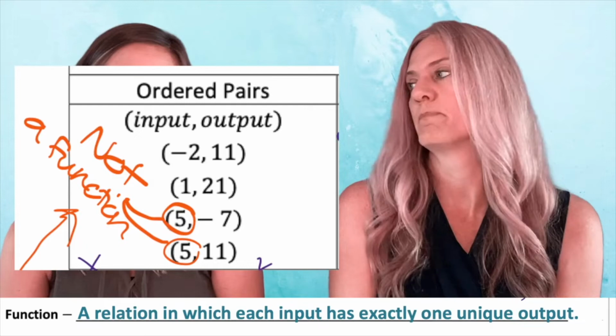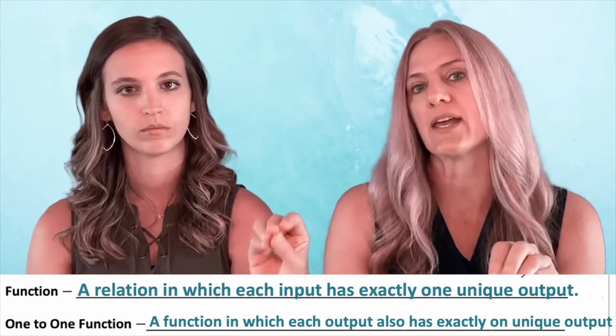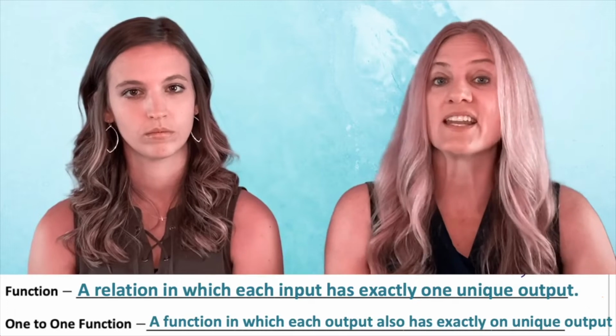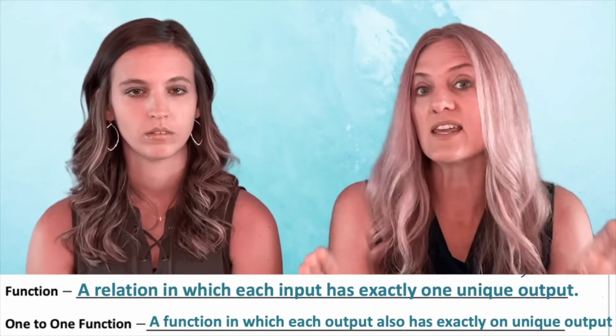And then we can talk about a very special type of function, which is a one-to-one function. Once again, it's a function, so we know that each input maps to exactly one unique output. But if it's one-to-one, then each output maps to exactly one unique input. So you don't see repeats either way.